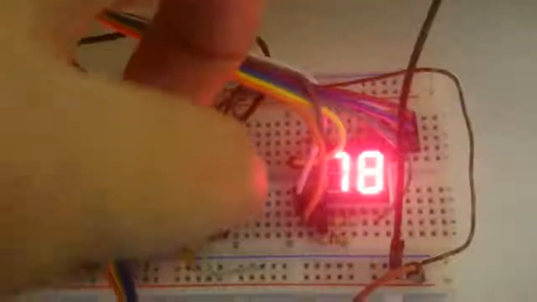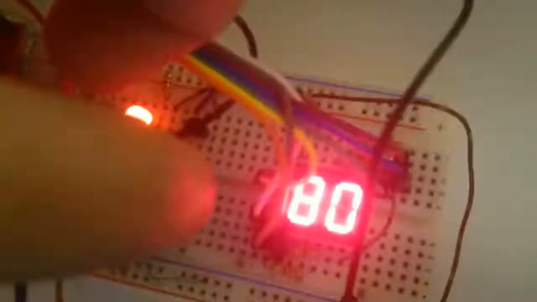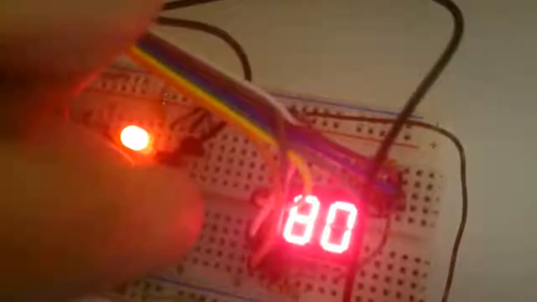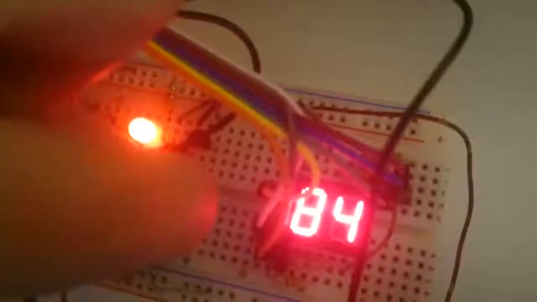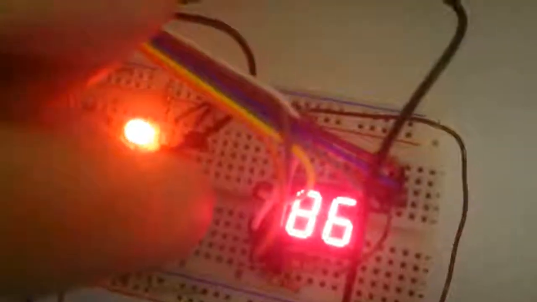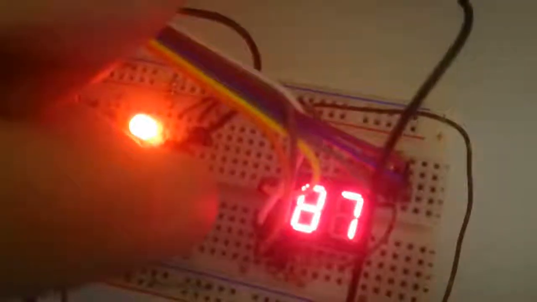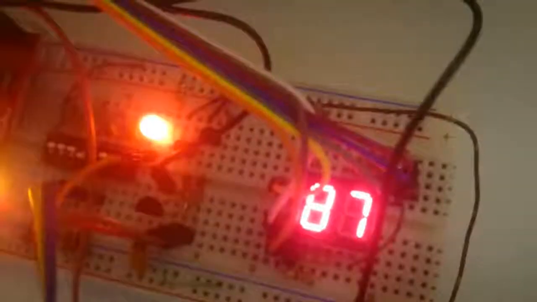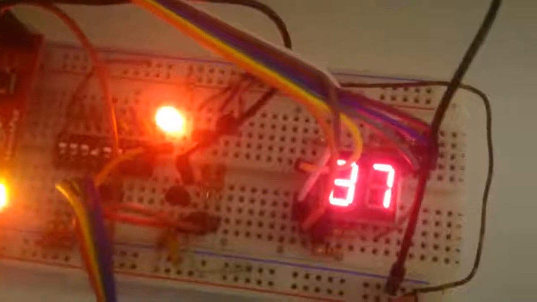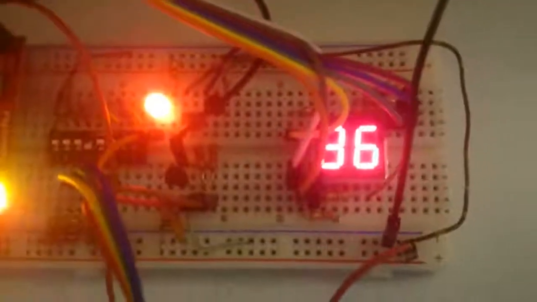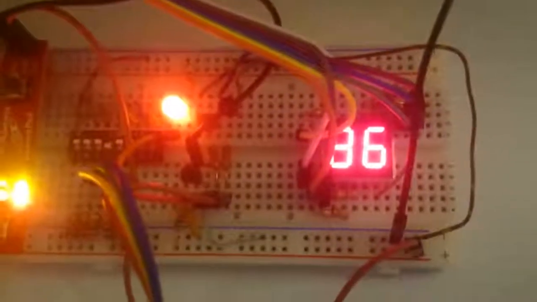So I'm gonna try to increase the temperature by holding it, and you can see that the LED gets brighter and brighter, until it gets to 86, where it will reach its maximum of 95% of the duty cycle. You can see that at 87 it has the same brightness as it had at 86. See, it's the same brightness as in 87.